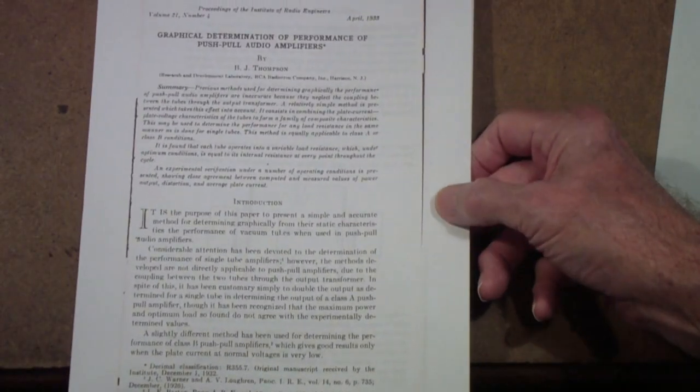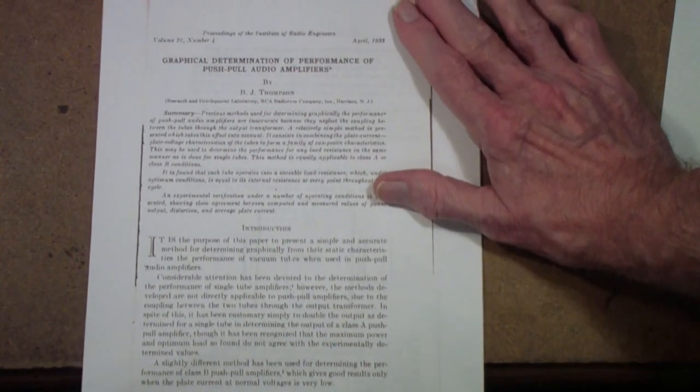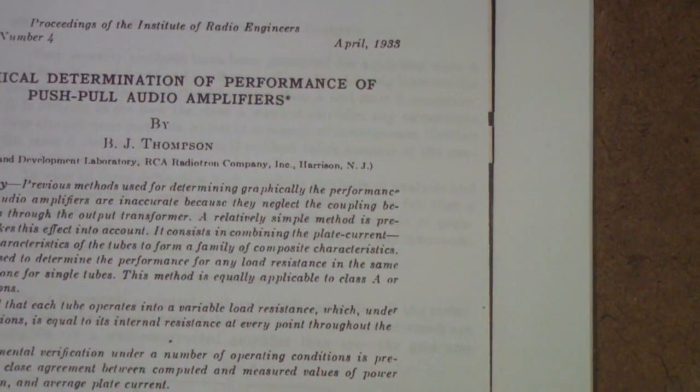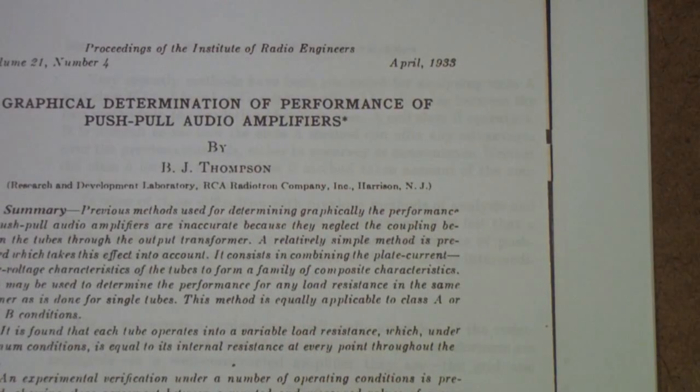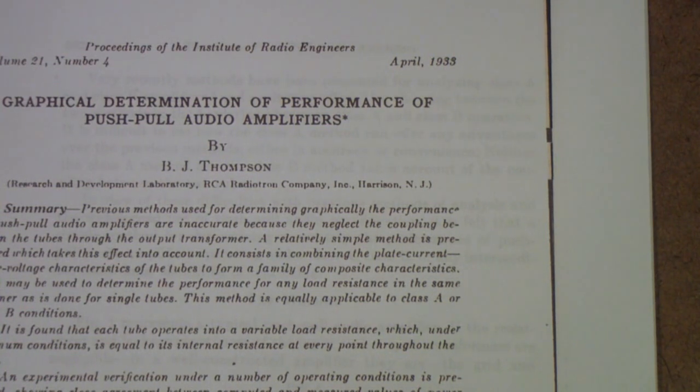Now, for those of you that have stuck with it, we are now essentially working from this. Let me zoom in on the title. We are now working from this paper, Graphical Interpretation of Performance of Push-Pull Audio Amplifiers by Thompson.